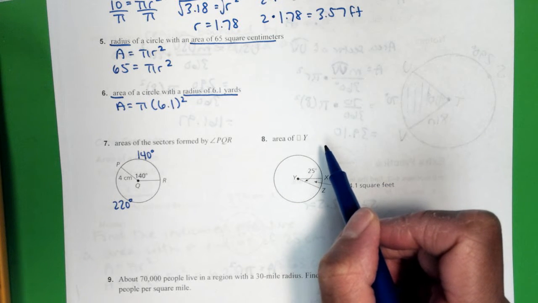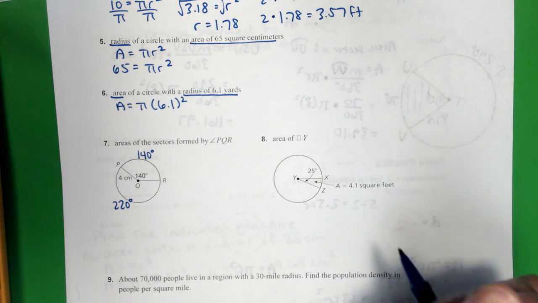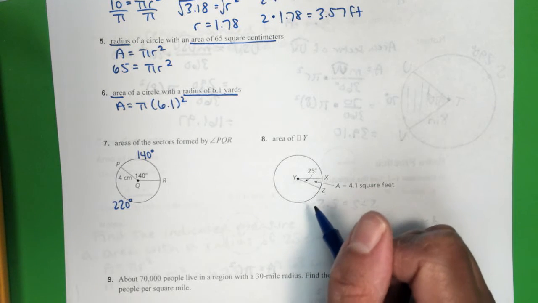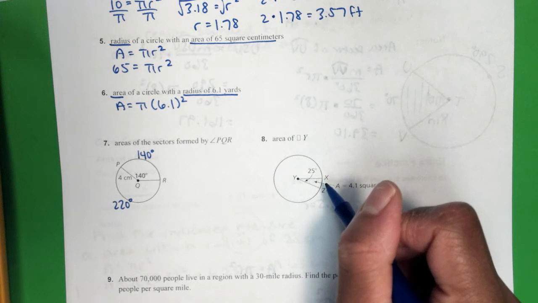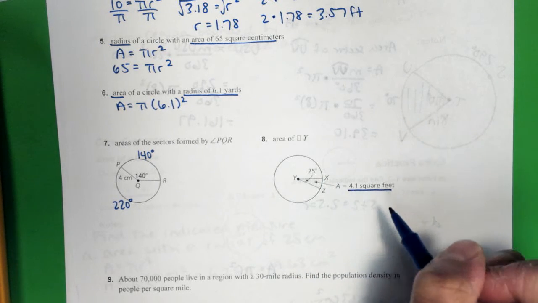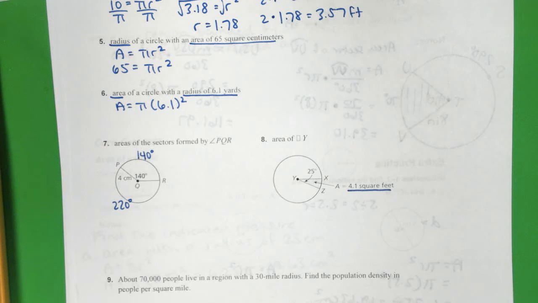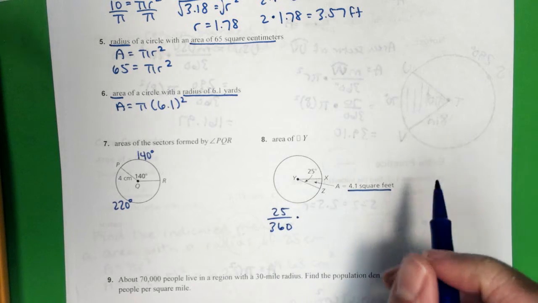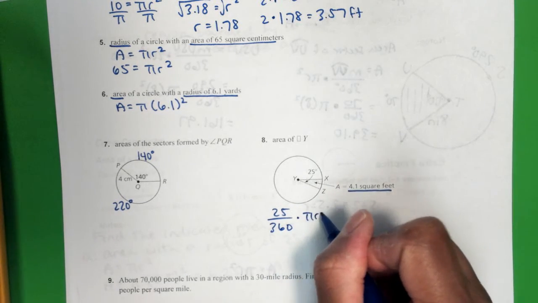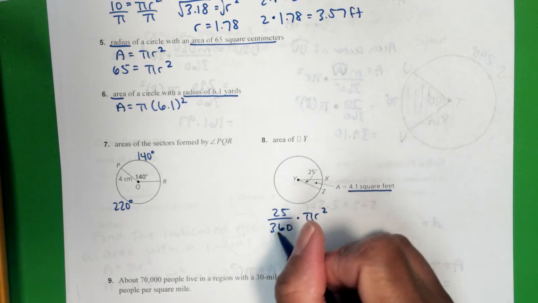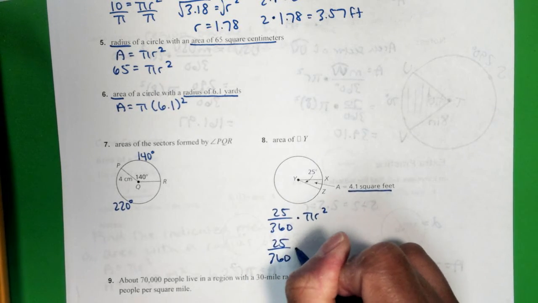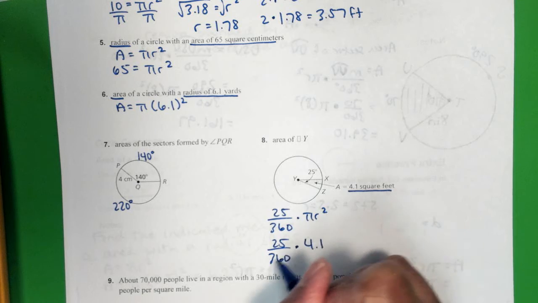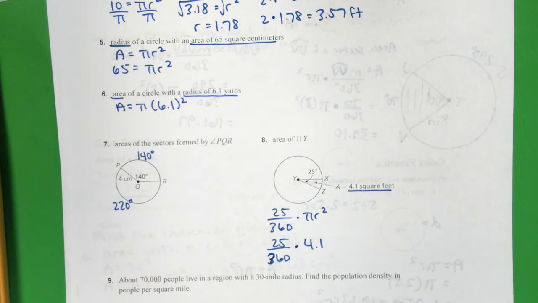And so you're left with 25 degrees, and you have the area already given of 4.1 square feet. So this one's a little different. So you're already given the area. So you already have 25 degrees all over 360, and you're going to multiply by pi r squared. But we already know pi r squared is the area, so that's 4.1. So let's see if you get a similar answer.